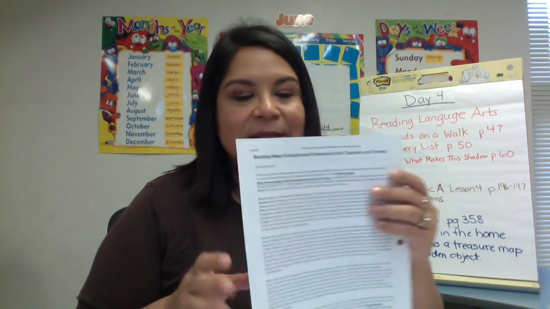Okay, so maps can be from the simplest to the most complicated, and they have websites here that you can go to, to show the different types of maps.